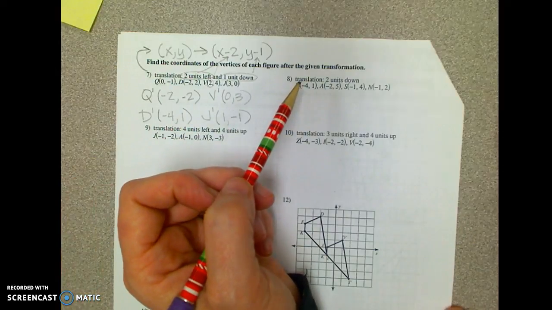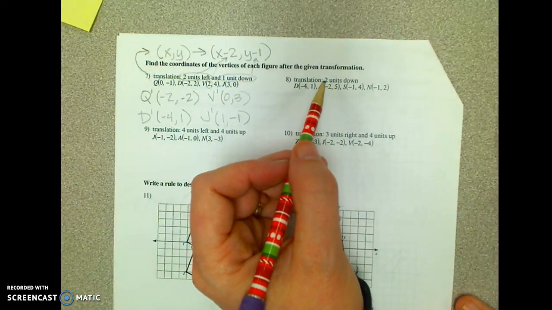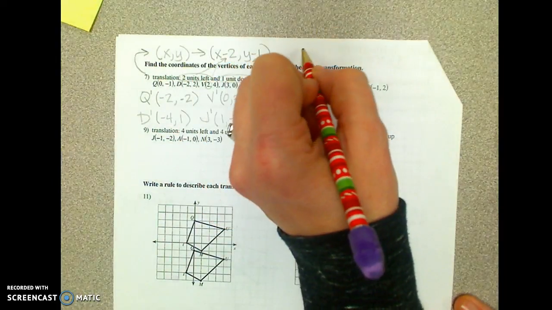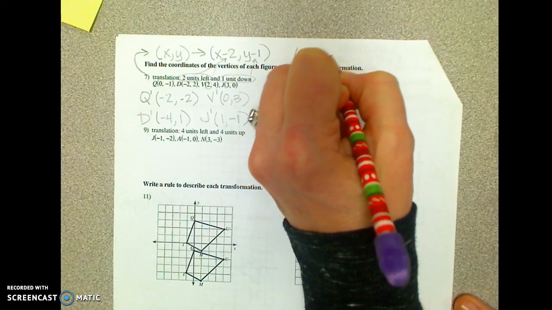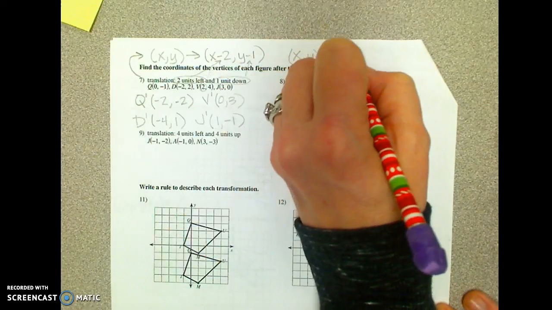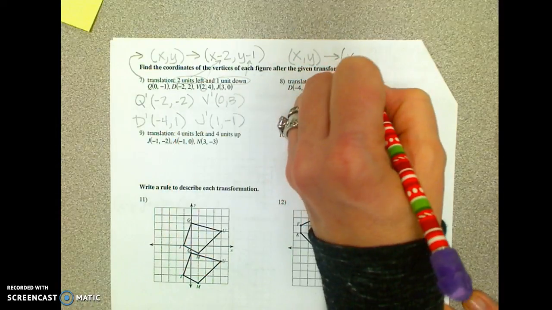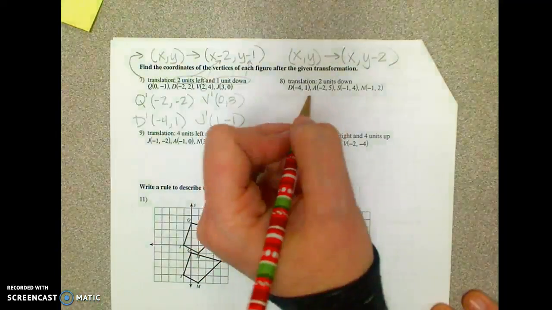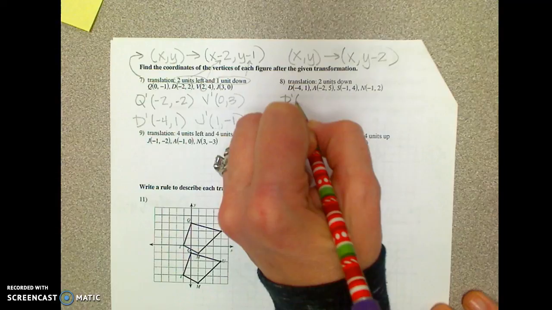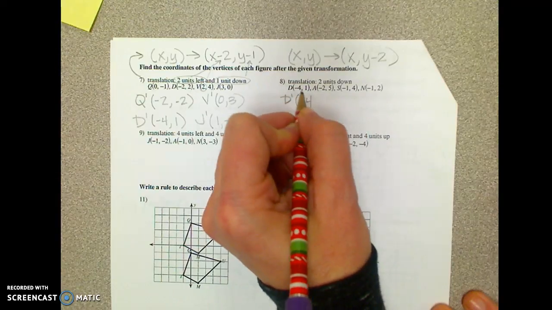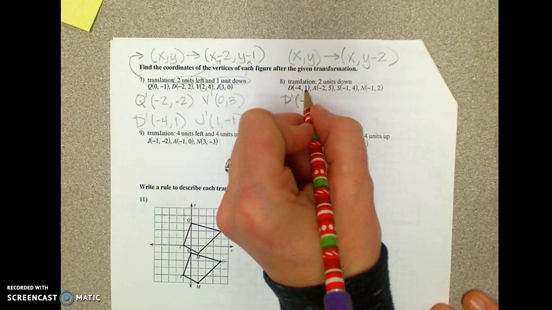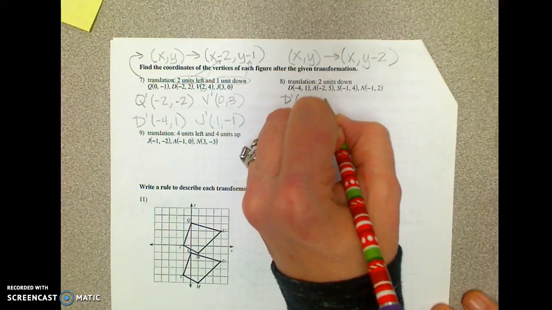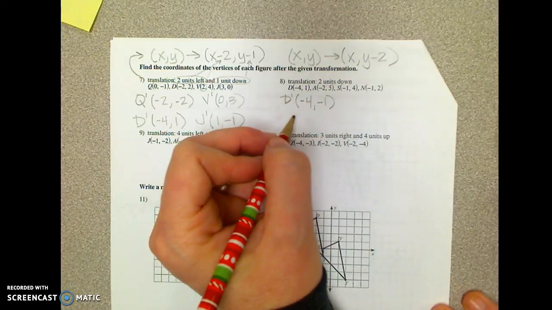Let's do number 8. So this says I'm going to translate my new image 2 units down. So when you think about that, x is not changing at all. So I would write my rule out, (x, y), draw my arrow, x stays the same, and y is minus 2. So now I'm going to write my new points. So D prime would be at negative 4 because it's going to stay the same. And then I'm going to take y, which is 1, and subtract 2. So 1 minus 2 is negative 1. And I just found out my new ordered pair, my new coordinate.